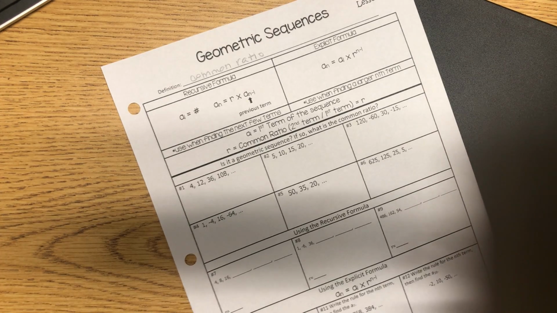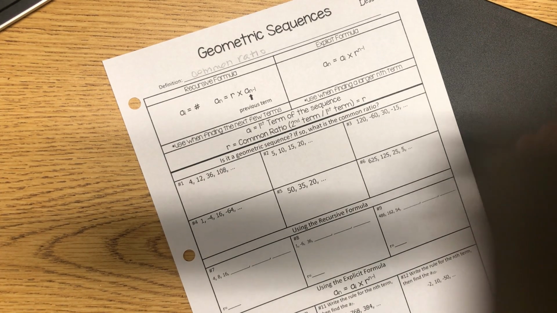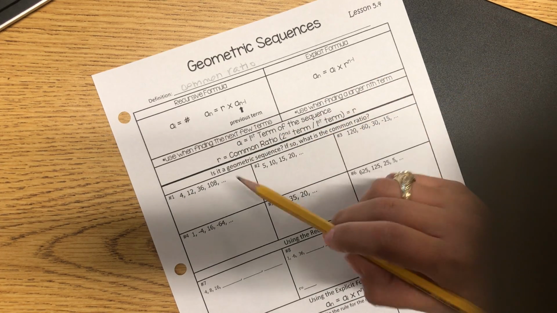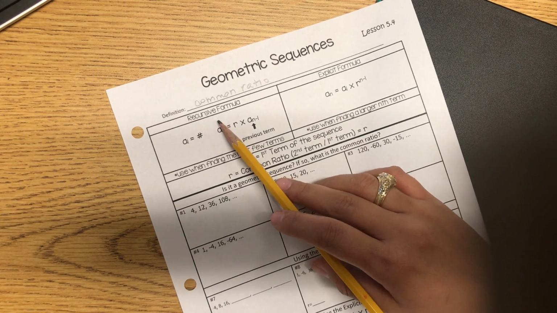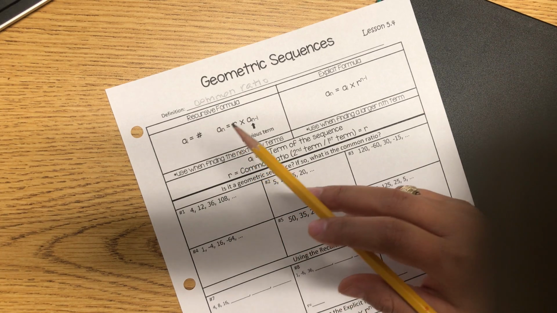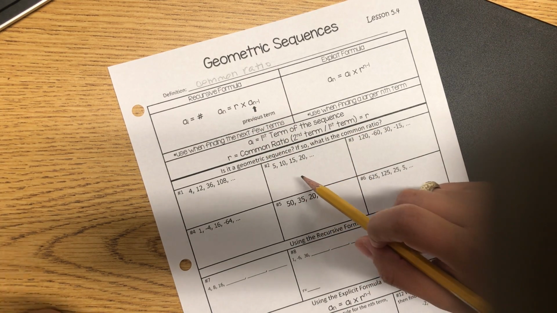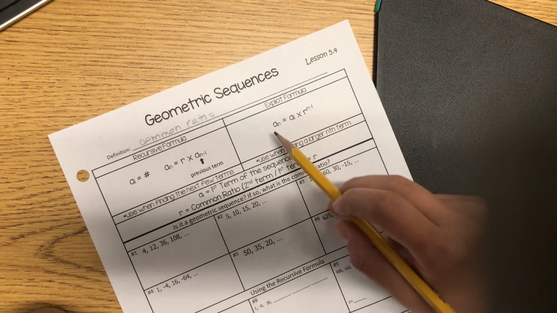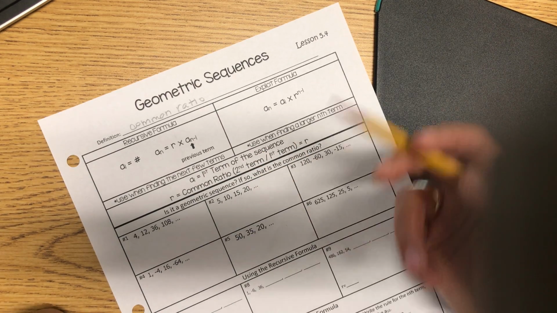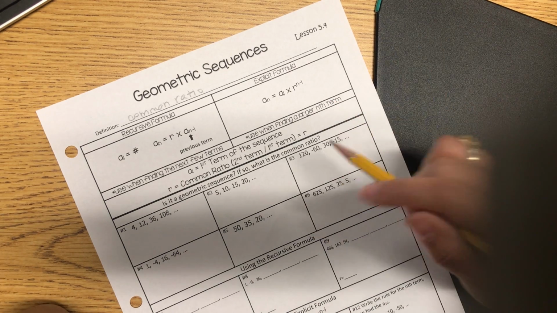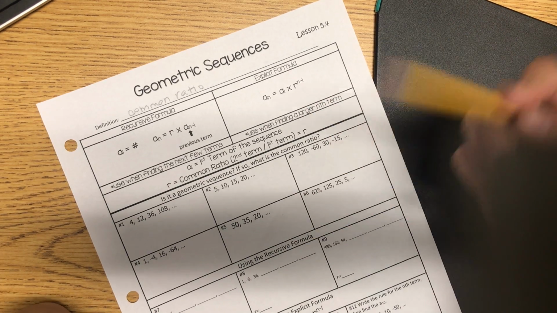So it's not adding or subtracting, it's multiplication. And they're rather similar. Well, they're not similar at all, but in the idea of the recursive formula versus the explicit. Remember, the recursive formula is used when I really only want to find the next term or the third term or the fifth, something that's not too far away. And then the explicit formula is used when they want me to find like the 30th term or the 50th or the 1000th. So it's a quick shortcut. But the hardest part about the explicit is you have to have it memorized.